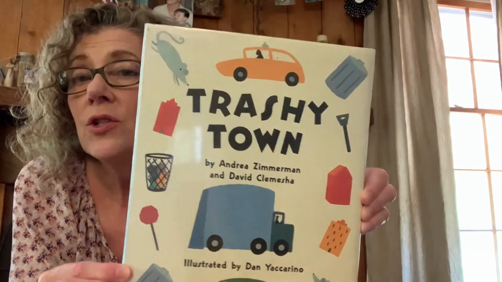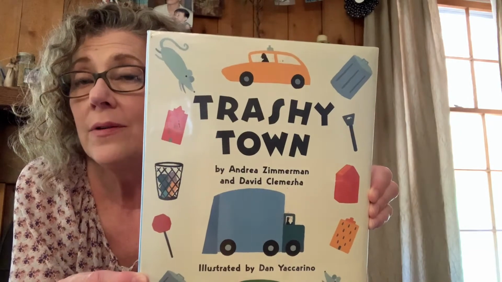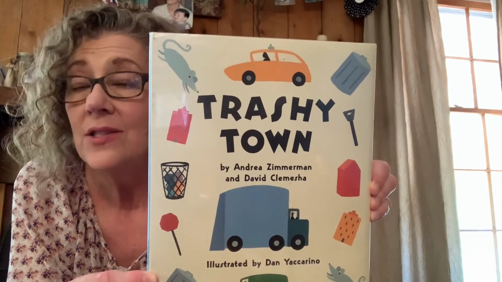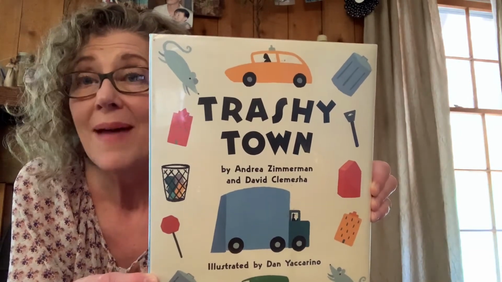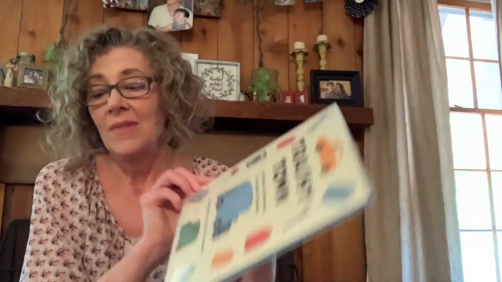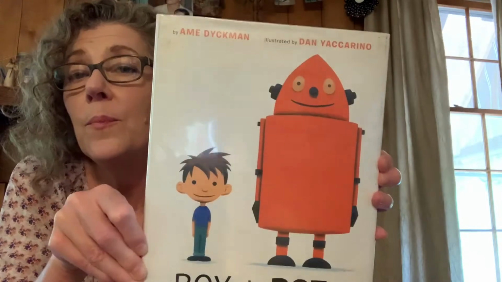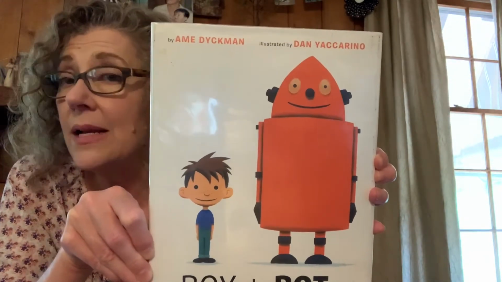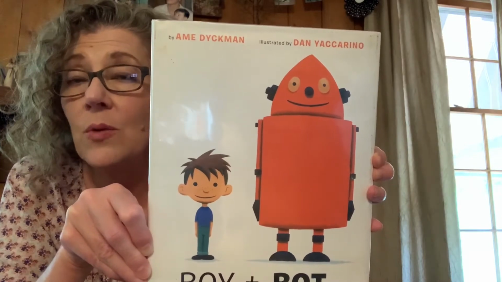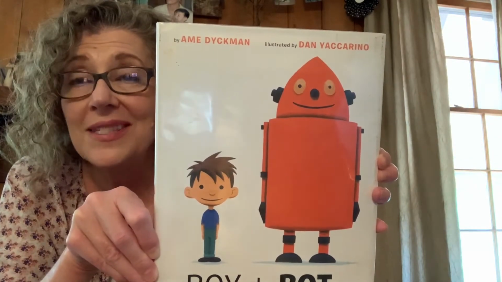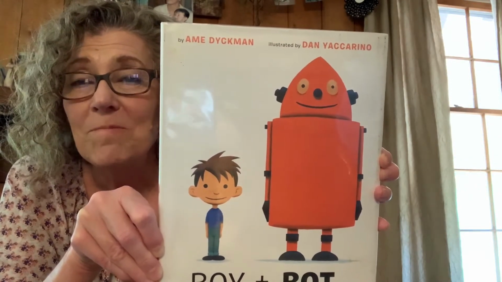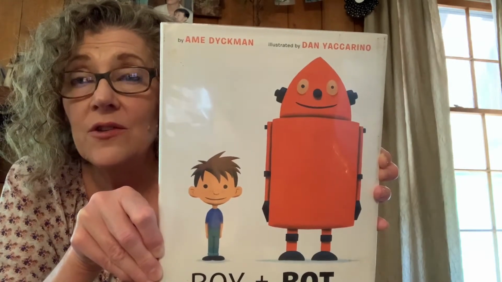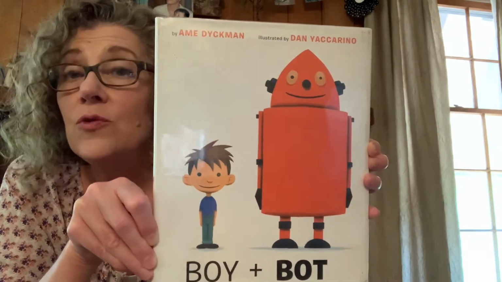He drew the pictures for Trashy Town. And when he reads later, he's going to read us the new book, Smashy Town. And he drew the pictures for this book, Boy Plus Bot. This book was written by Amy Dykman, who is going to be one of our featured authors later. In a couple of weeks, we'll have stories from her. But he drew these pictures.